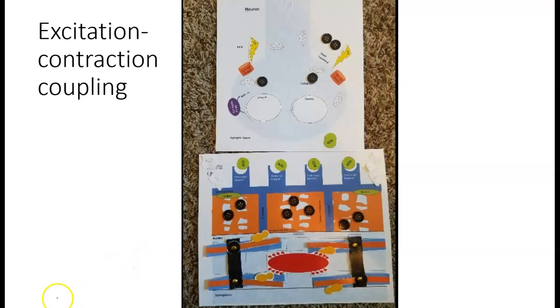So now the sodium is going to rush in to those T-tubules. They're going to come in this way and this way. All of them are going to come in through this gate. You get the idea, there's a ton of them.